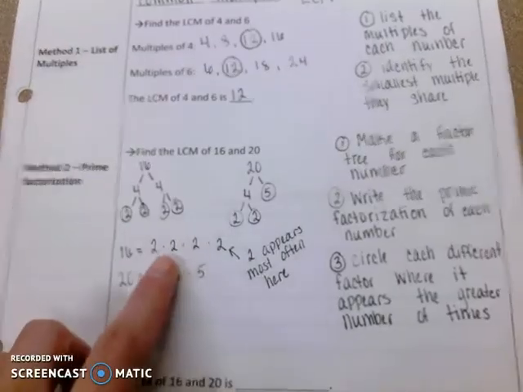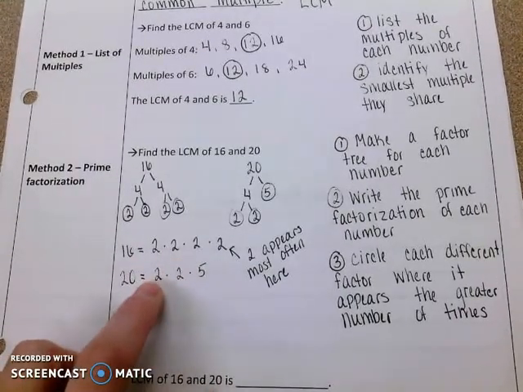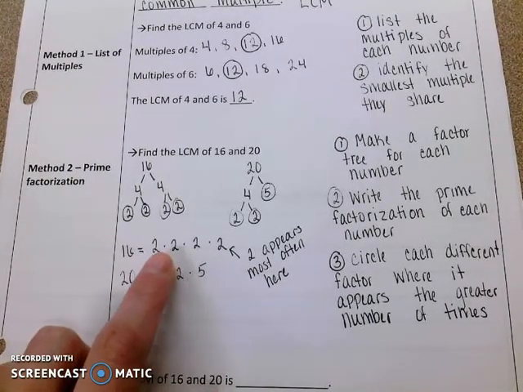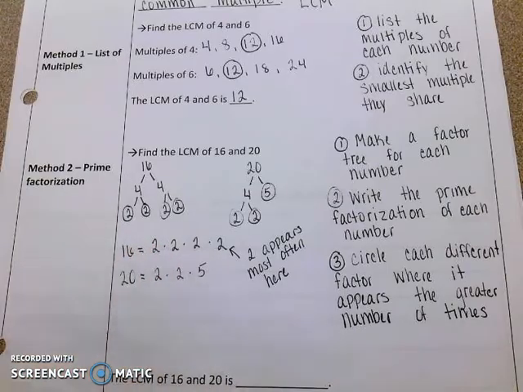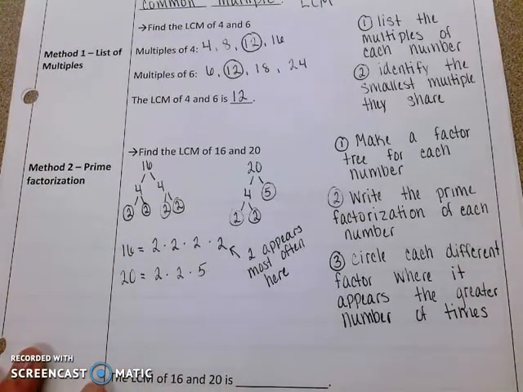So the 2's appear most often here. I have 4 2's and then 2 2's. So I want to use these 4. I want them where they appear the greater number of times.